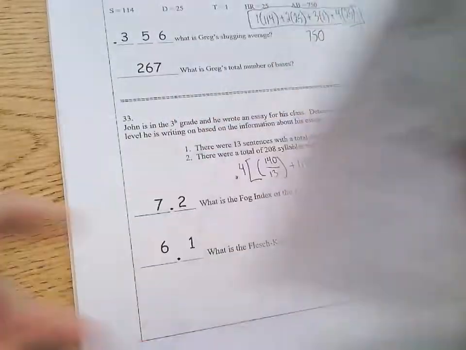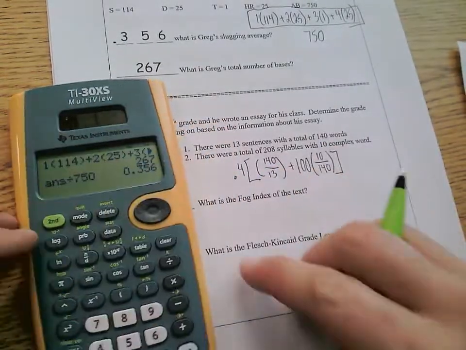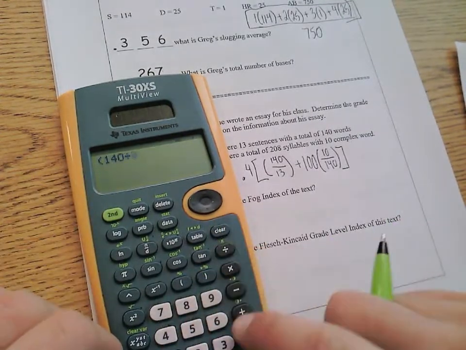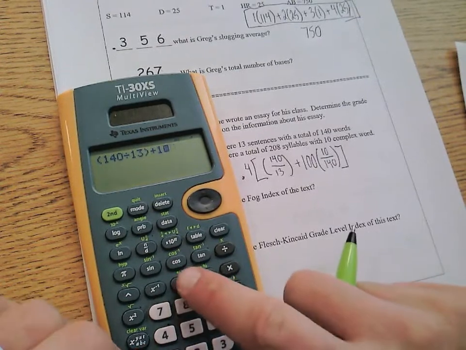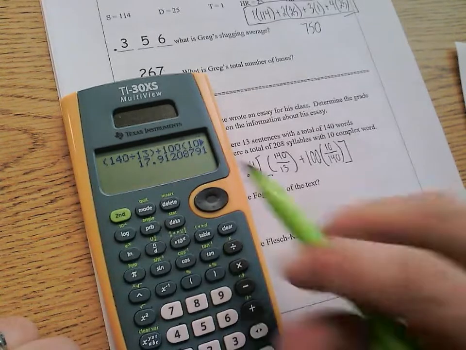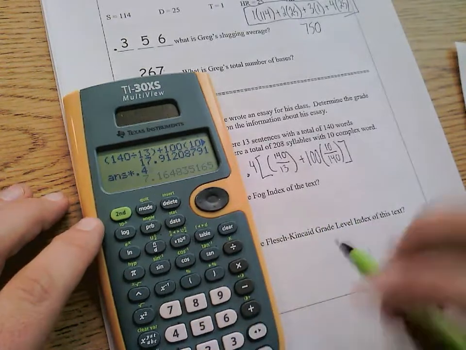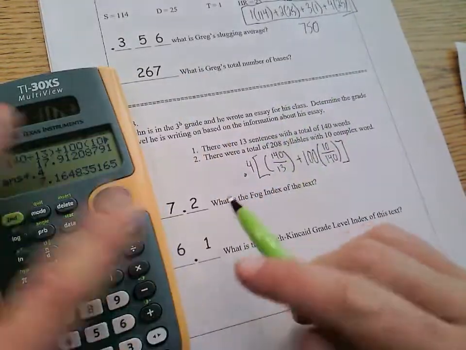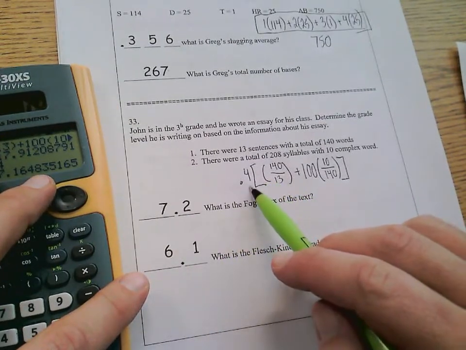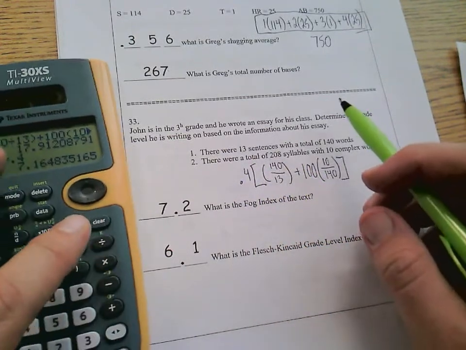Close bracket. Now, the reason I put this in a bracket is because this 0.4 gets multiplied after everything in the middle does. So watch this. Parenthesis 140 divided by 13, close parenthesis, plus 100, open parenthesis, 10 divided by 140. Press enter. You get 17.91. Now you're going to multiply that by 0.4. 7.16 rounds to 7.2. All right. The biggest challenge with this is making sure you understand the 0.4 gets multiplied after the entire middle gets multiplied.